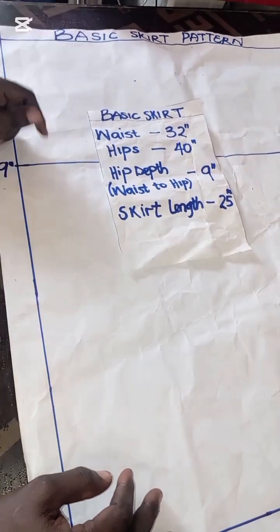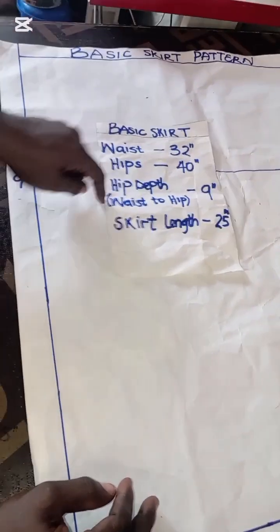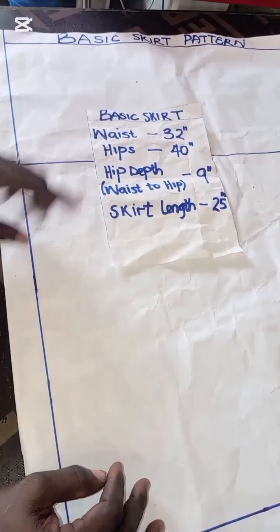We have a skirt waist of 32 inches, hips of 40 inches, the hip depth, also known as the waist to hip, of 9 inches, and the skirt length of 25 inches. You can use any skirt length of your choice.